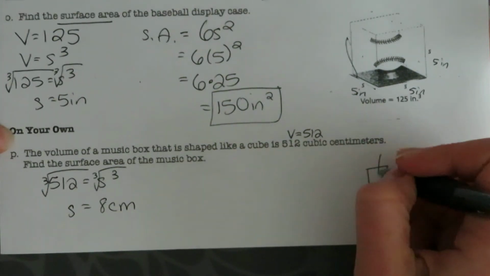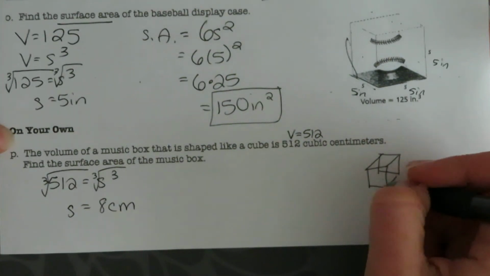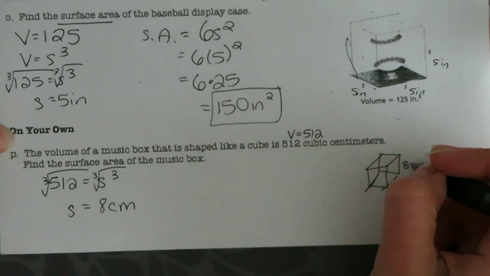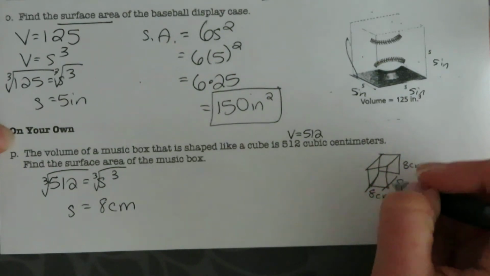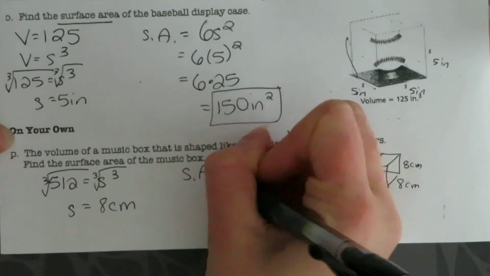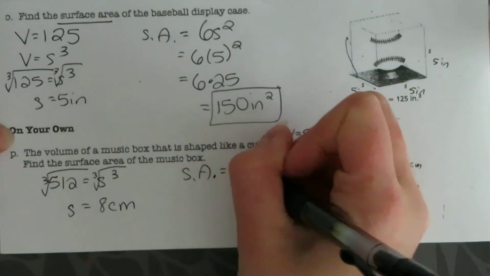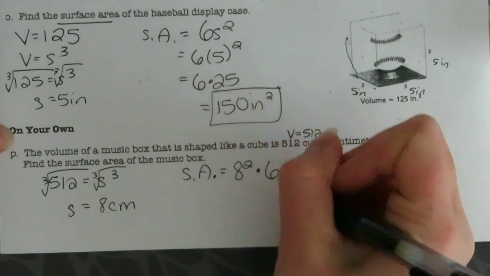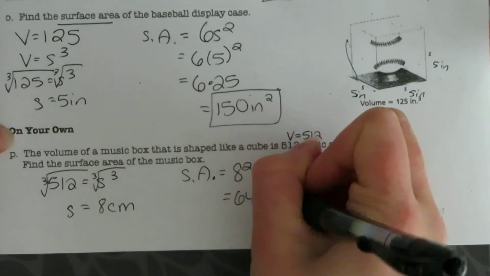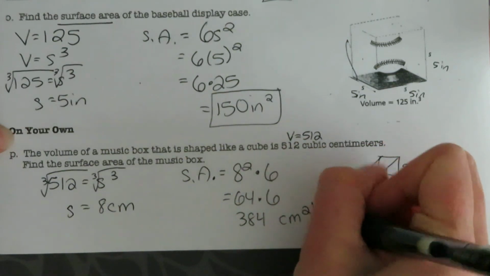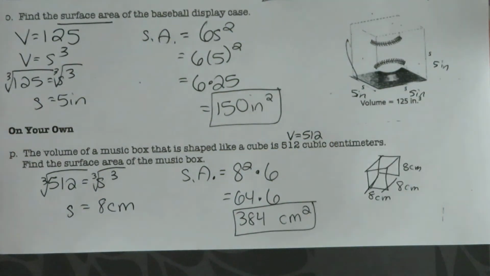If it helps, you can always draw a box as well. And you can label that 8 centimeters, 8 centimeters, and 8 centimeters. Now we want to do the surface area. Well, it's going to be 8 times 8, so 8 squared. And you have 6 sides like that. So 64 times 6, which is 384 square centimeters, is the surface area.